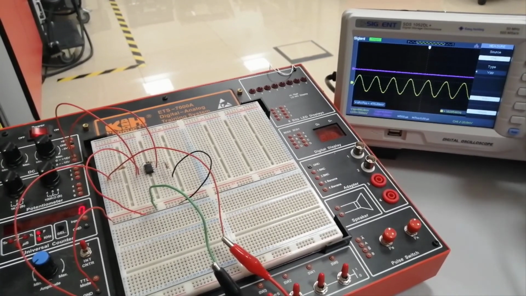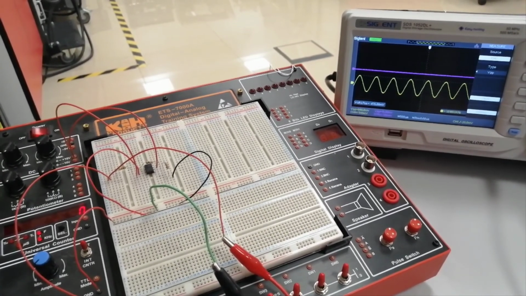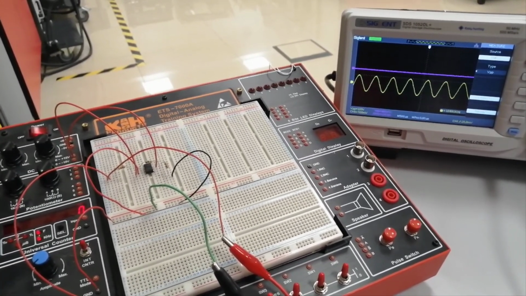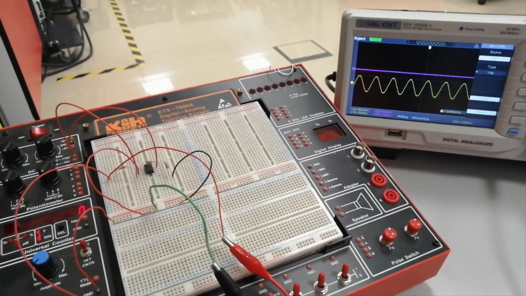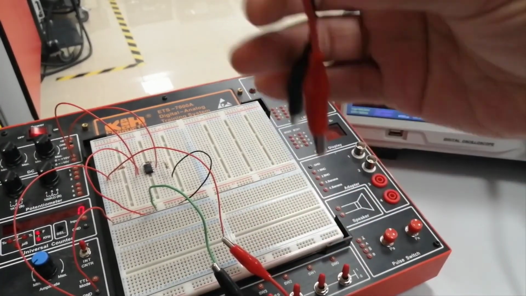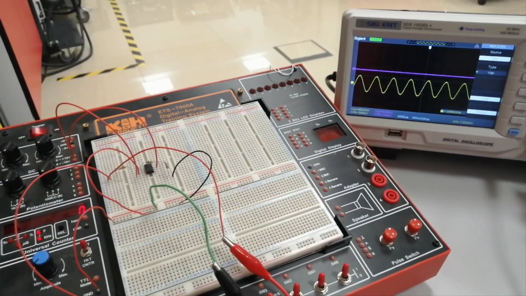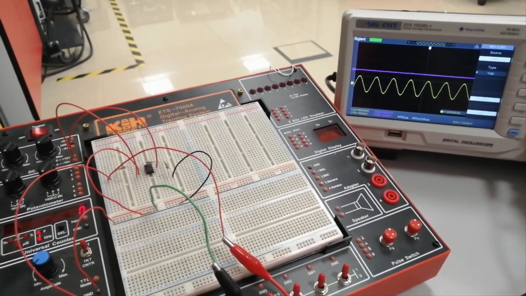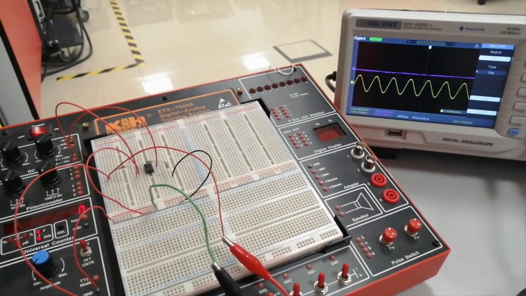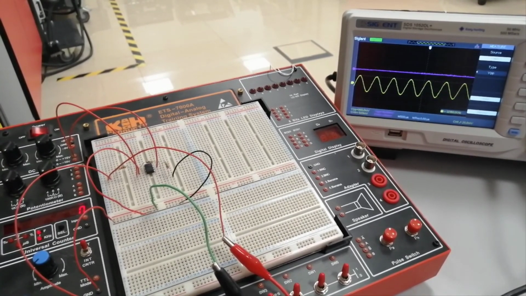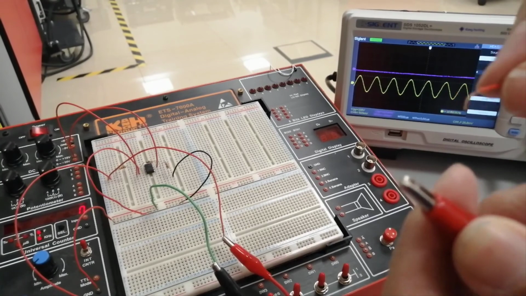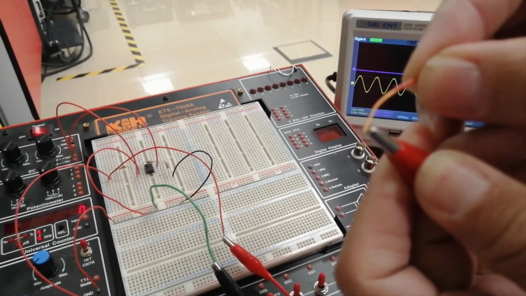That is my channel 1, that is my input. All right, now what you need to do, get another alligator to BNC. Then connect it to channel 2. Connect it to channel 2 and get a wire, connect here to this alligator.